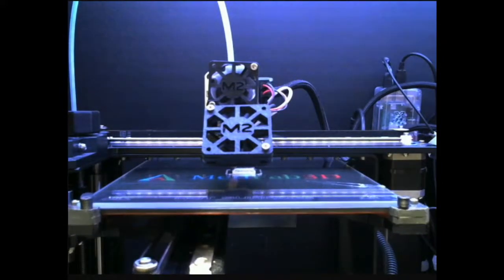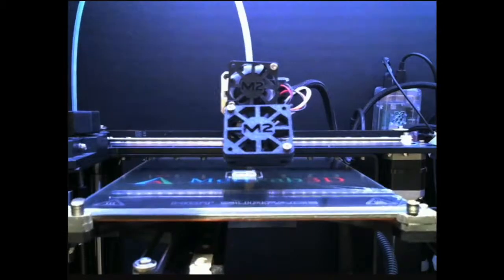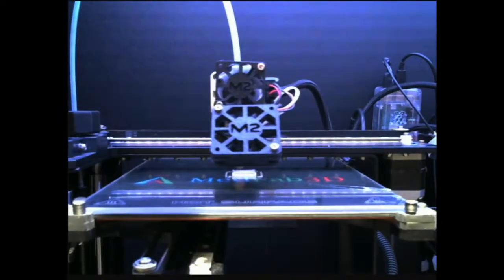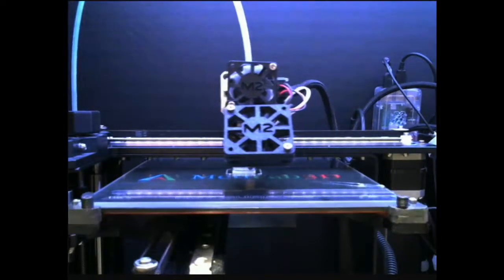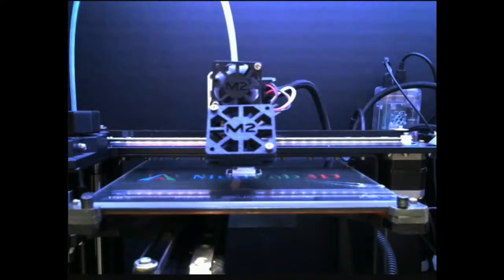We're going to watch a few more layers of the part being printed at normal speed, and then we're going to accelerate the video to get to the end of producing the part.